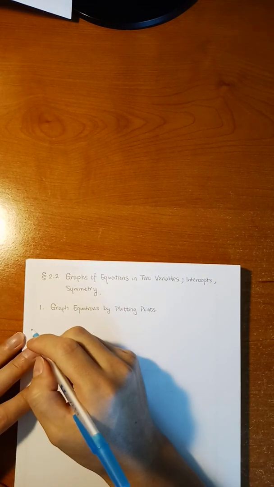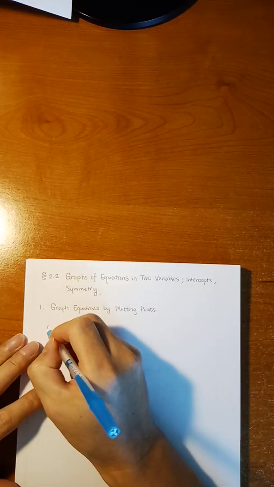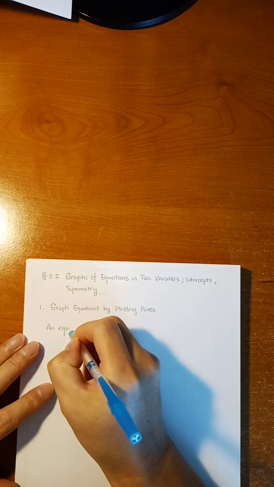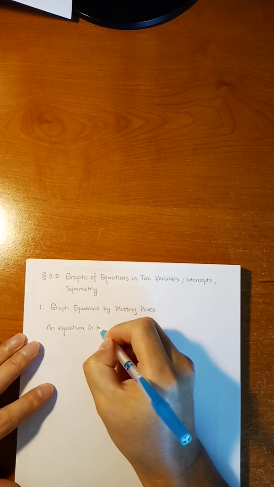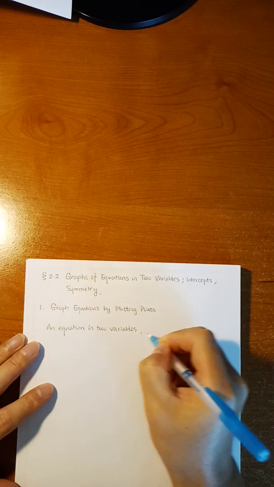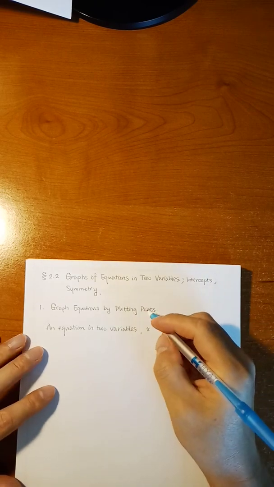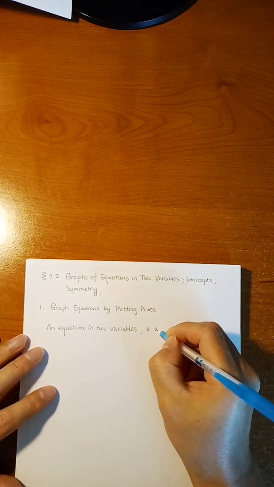Okay, so we have equations. An equation can have many variables. In this section we only talk about equations with two variables. You can call the two variables s and t, u and v, w and y, whatever, but usually we call them x and y.